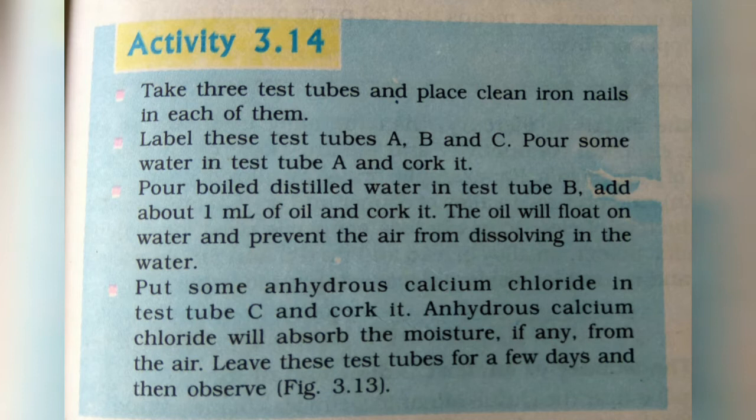Second condition, we have the iron nails completely dipped into the water, and above the water we have a layer of oil. But dear students, remember, the water which we are taking in test tube B is boiled water. When we boil the water, the dissolved oxygen is removed.